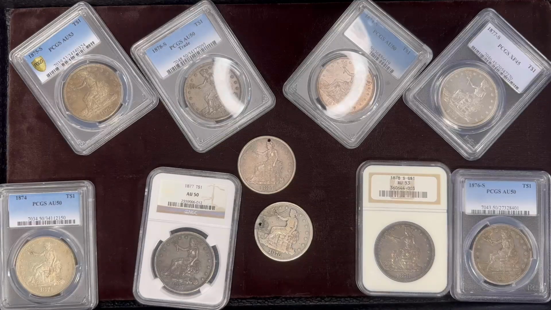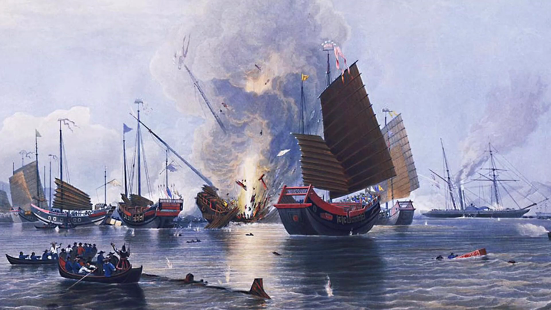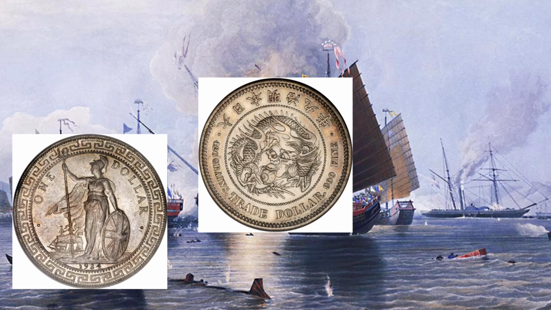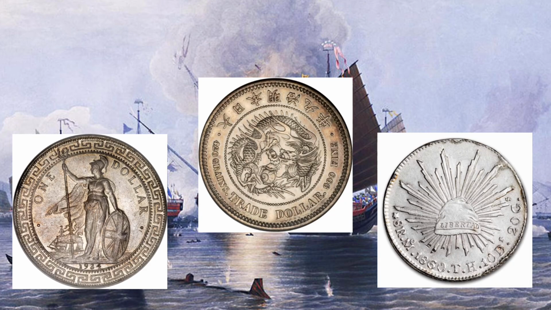America was not the only country to create its own version of the trade dollar. After China lost the Opium Wars with Britain, Chinese ports were forced open and trade boomed. Large silver coins from all over the world began arriving in China. Great Britain made a trade dollar, Japan made a trade dollar, as mentioned, Mexico did as well. So a lot of these different trade dollars circulated in that region during that time.